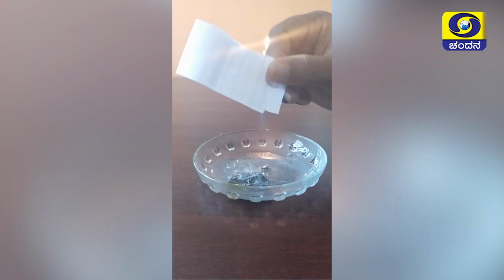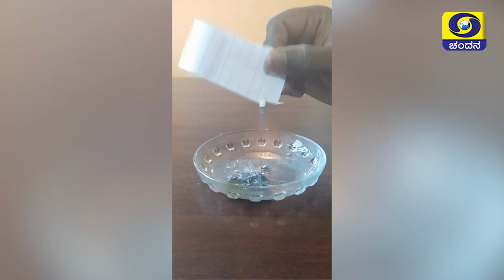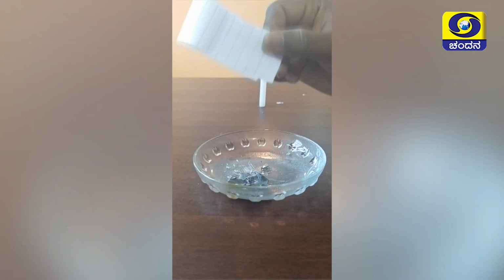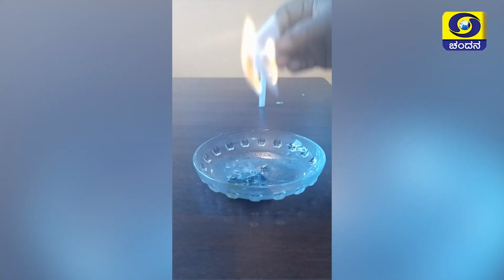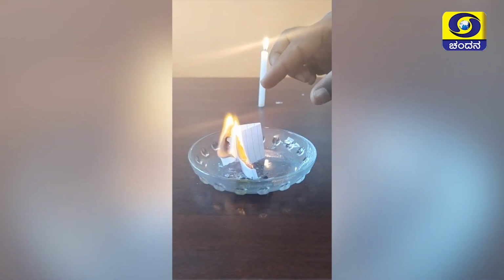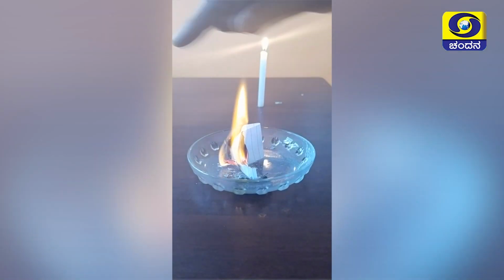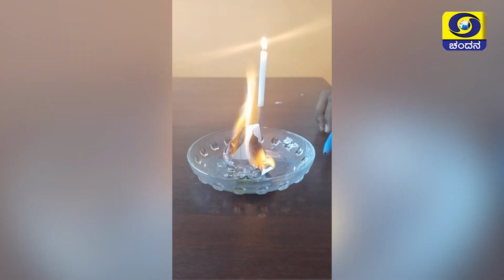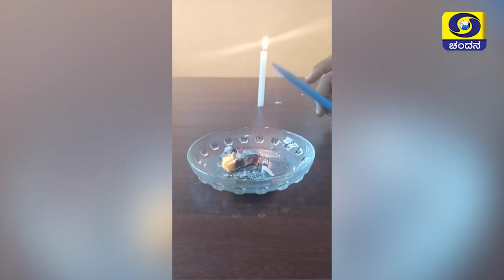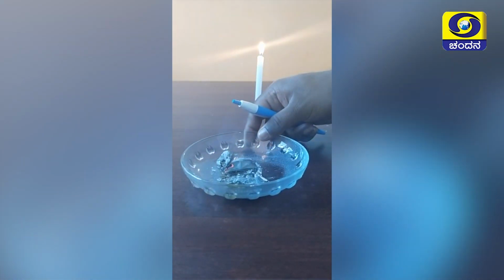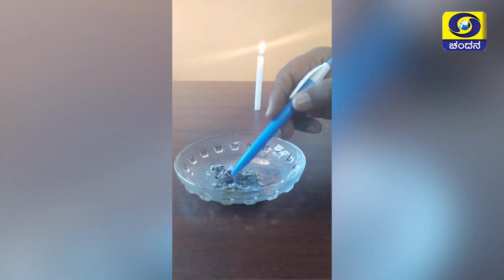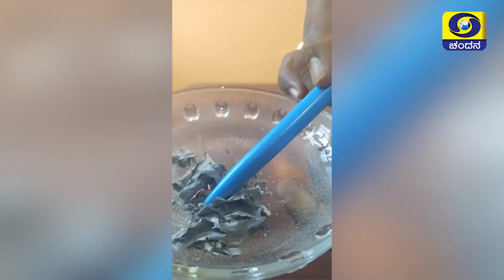Dear students, it is a piece of paper. If I burn it, what happens? Let us see. Now, the material in the paper is going to burn in presence of atmospheric oxygen, and after burning we will see ash of the paper. This ash has different properties when compared to paper.